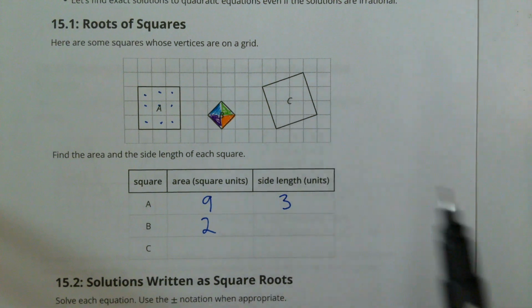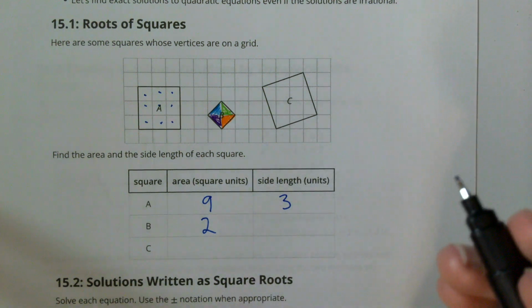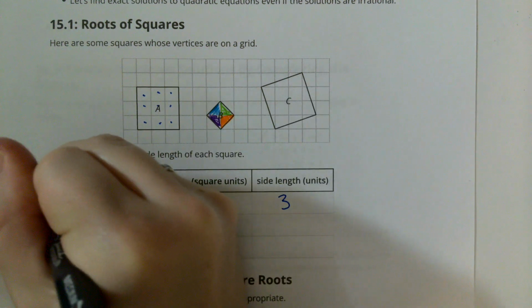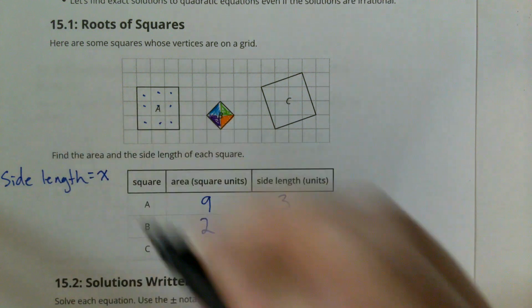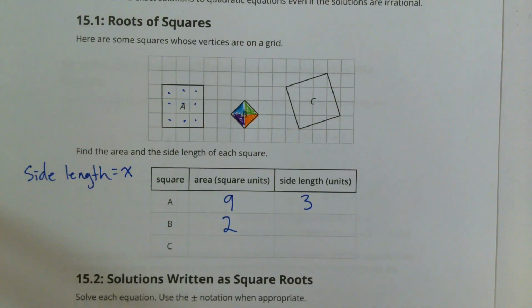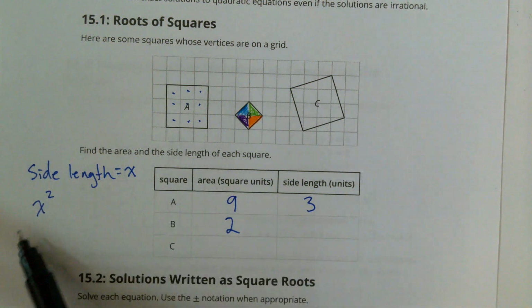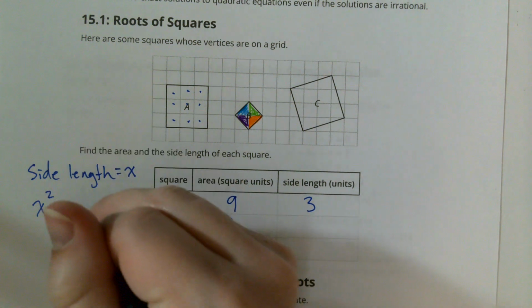Okay, so to find the side length, we know that our area is our side length squared. So let's say our side length is x. Then x squared, your side length times your side length, which is your area, is 2.